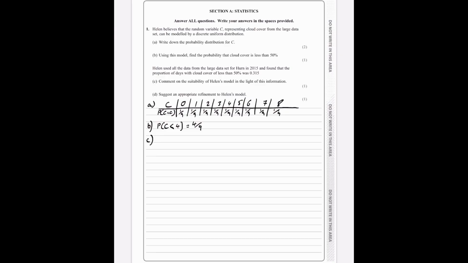For C, the actual probability comes out as 0.315. That's much less than Helen's model, and therefore the model is not going to be suitable. The probability is less than the 4/9 that Helen's model predicted. I suppose that's not surprising.